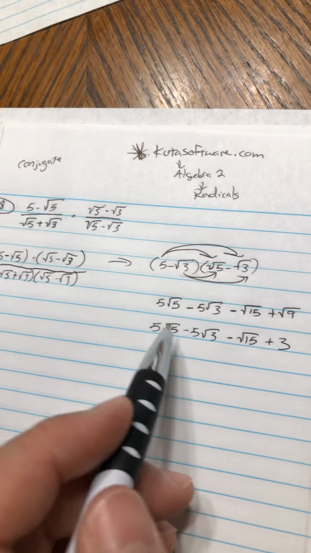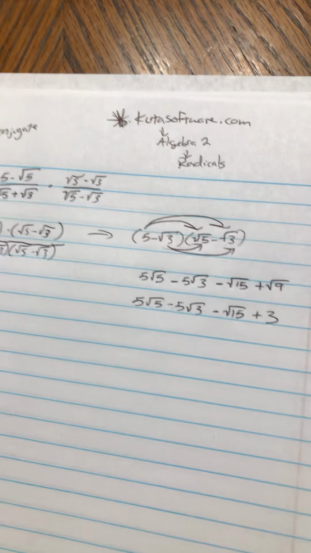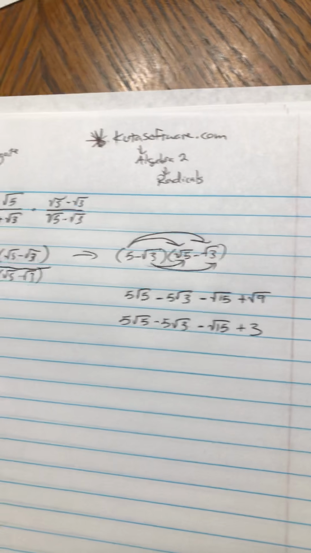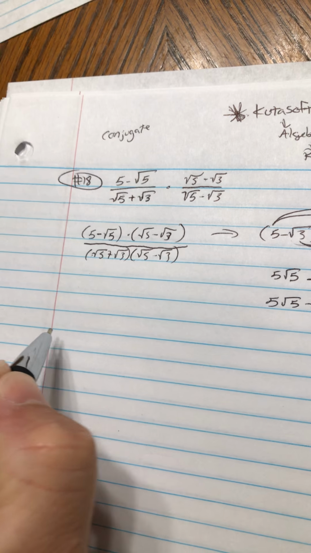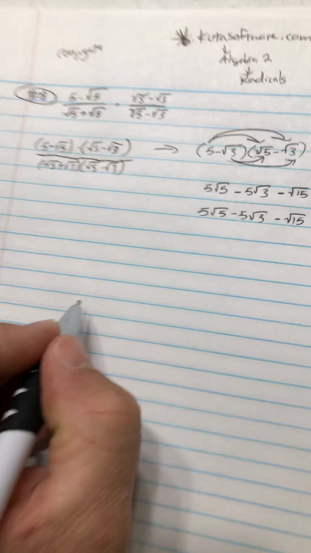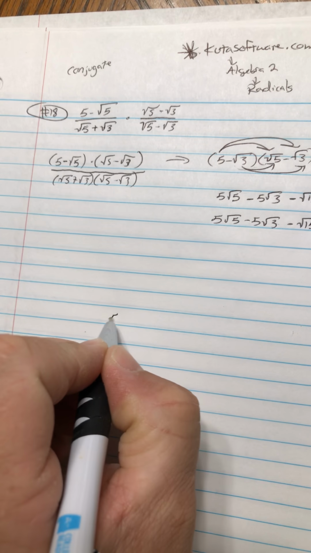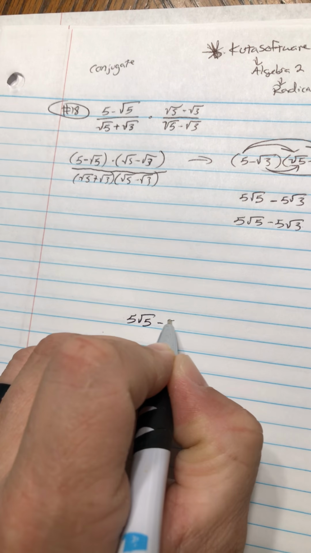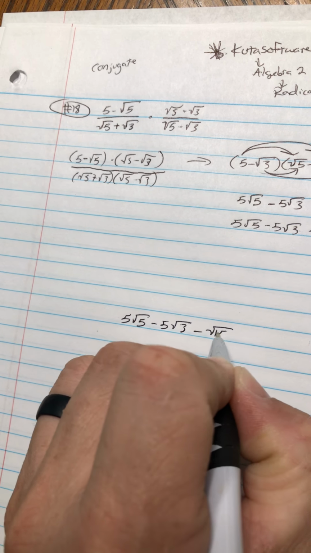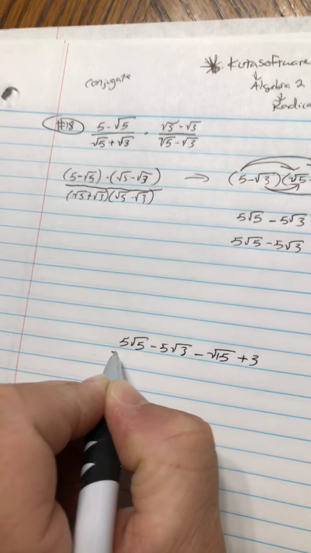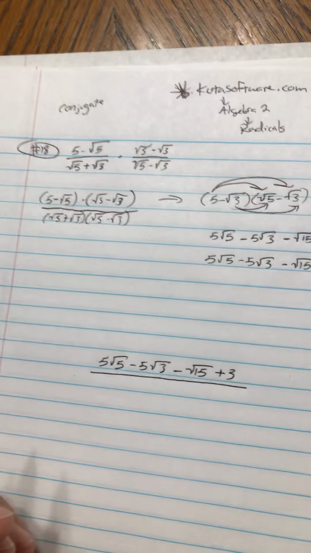Because the 5, the 3, the 15, I can definitely see why somebody would. You can't. Don't try it. So I'm actually going to bring this in the middle of the page here: 5 radical 5 minus 5 radical 3 minus radical 15 plus 3. Okay, so that's the top part taken care of.